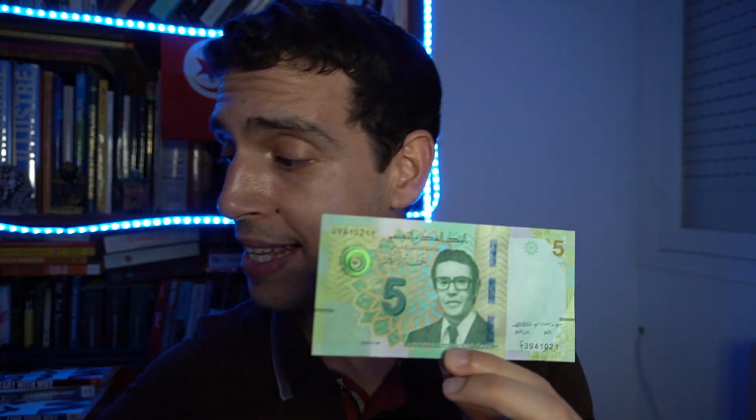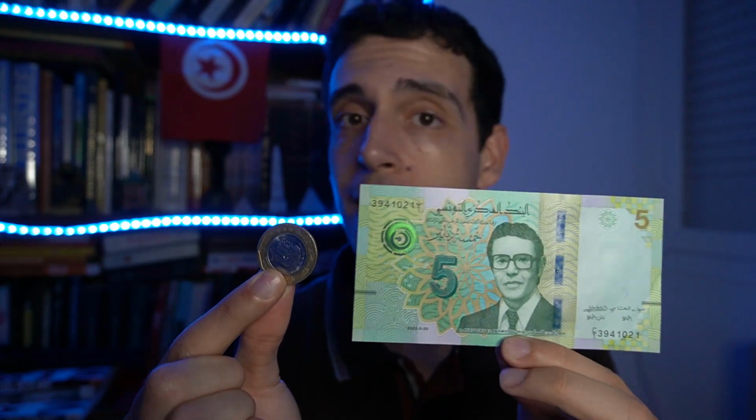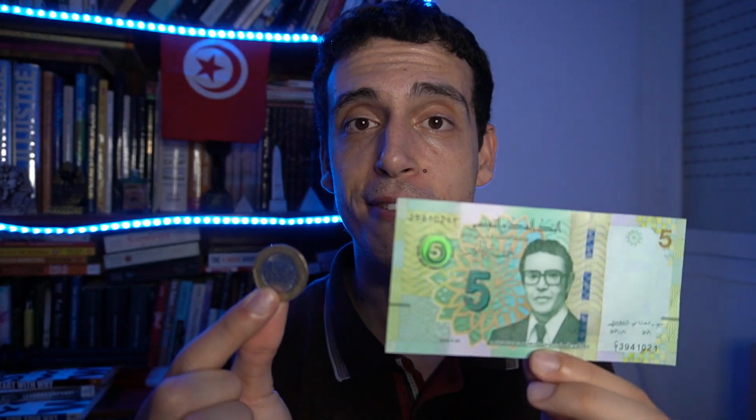By the way, it has the same value as this one. As you can see, these two are exactly the same, 5,000. This is a coin and this is a bill.